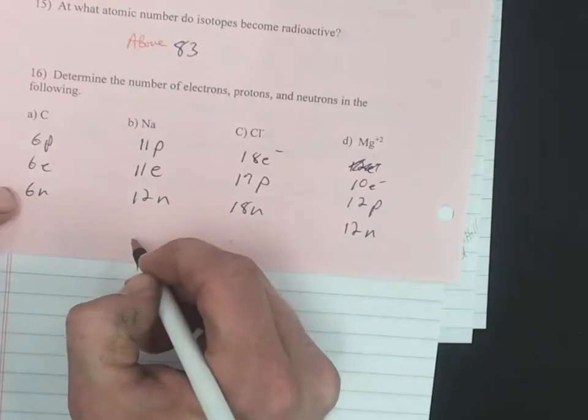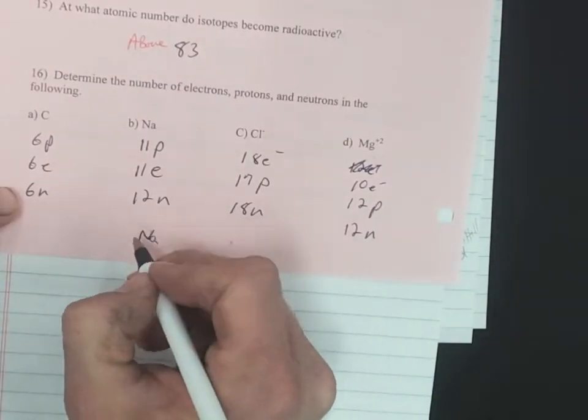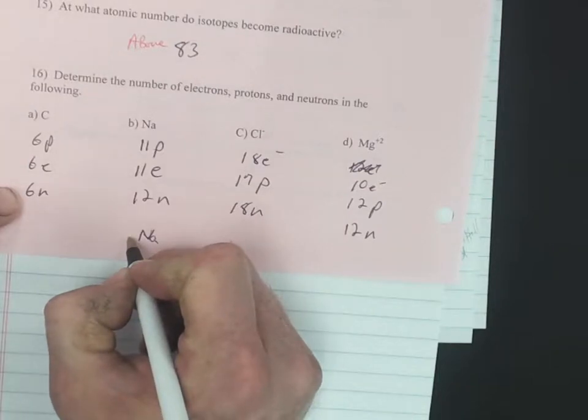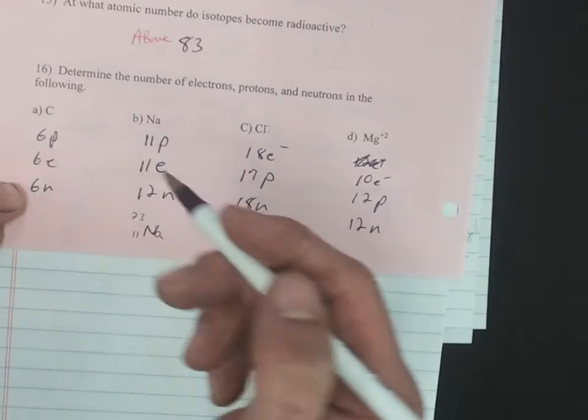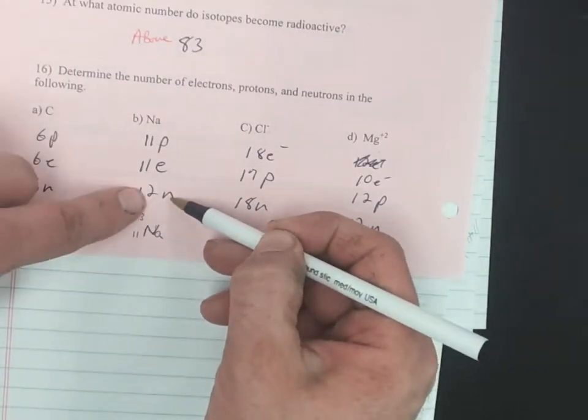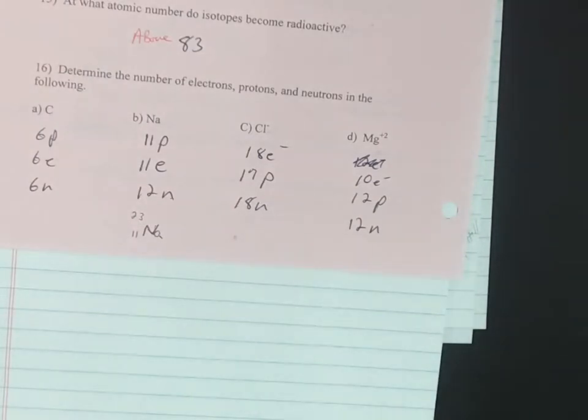Now, let's take a look at the atomic square. The atomic square for sodium is you have an atomic number of 11 and an atomic mass of 23. To find the number of neutrons, you subtract them. That's why you get 12. Okay, so that's why they're not the same for the protons and neutrons. The protons and electrons for an atom have to be identical. Getting it?